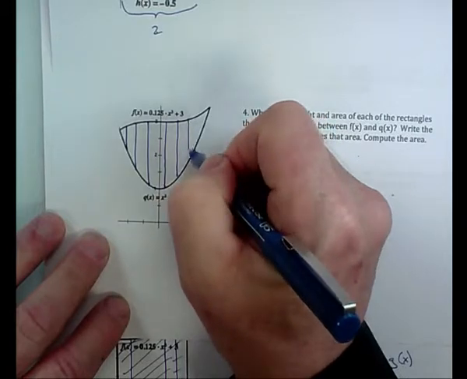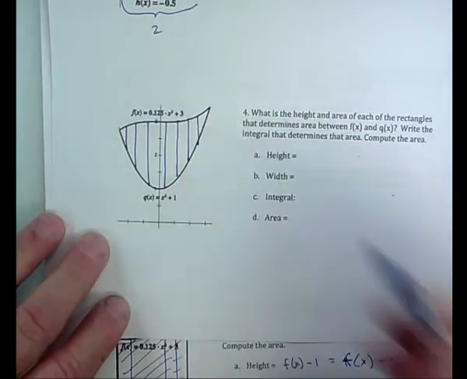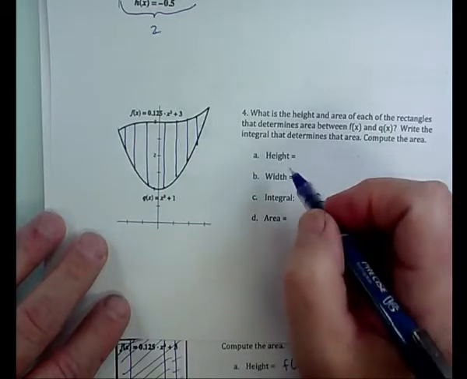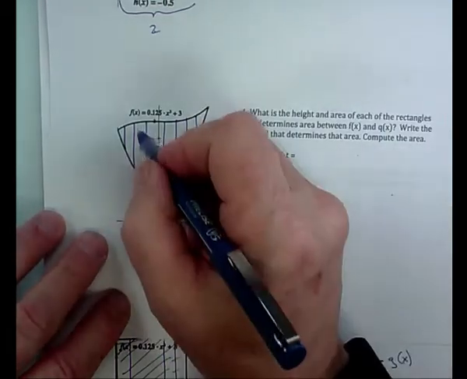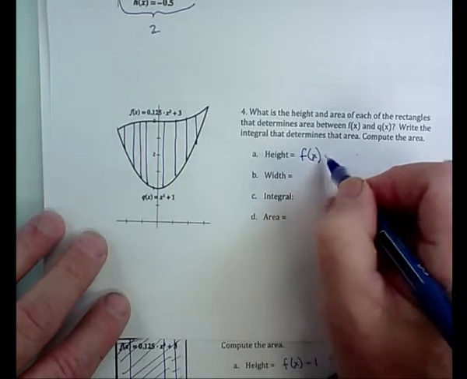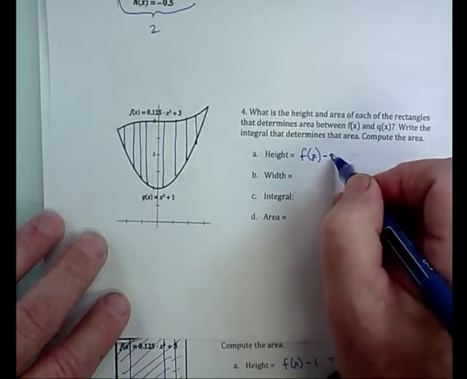It looks like a smile to me, a grin. Doesn't it to you? So what's the height of each of these? F of x minus g of x, q of x.